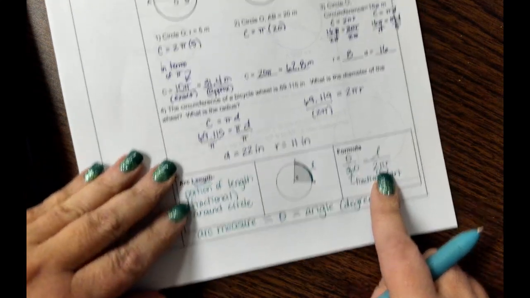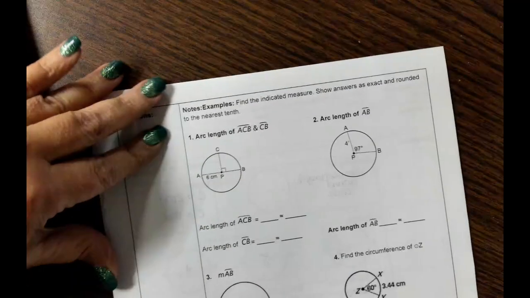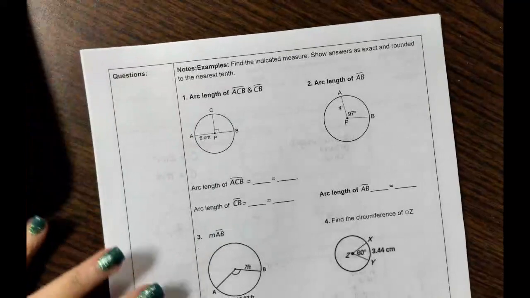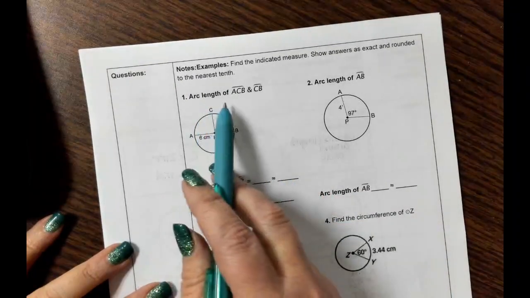So let's look at some examples with this. I want to find the indicated measure. I want to show my answers as exact and rounded to the nearest tenth. So the arc length of ACB.